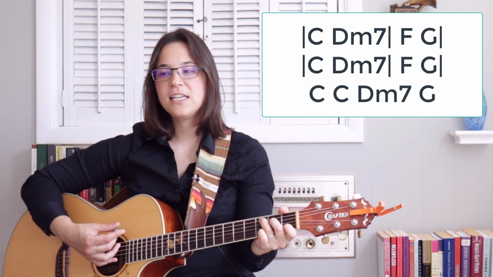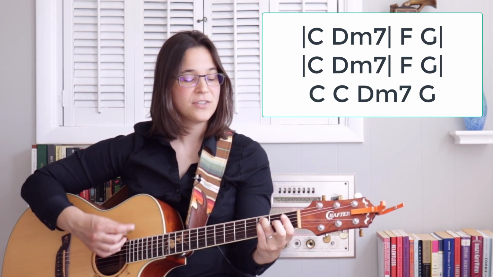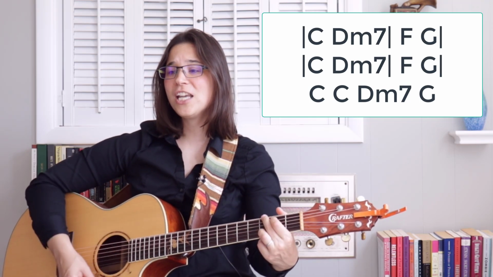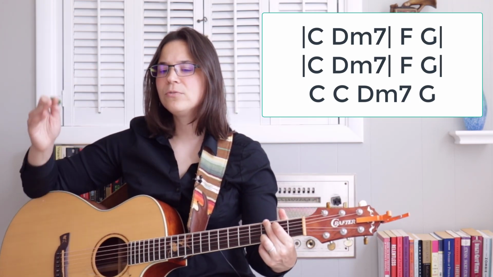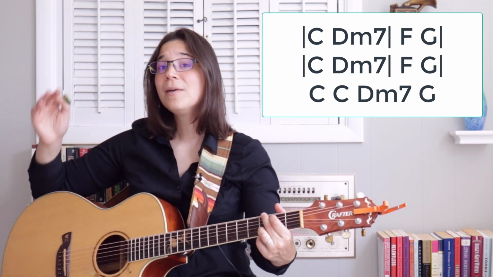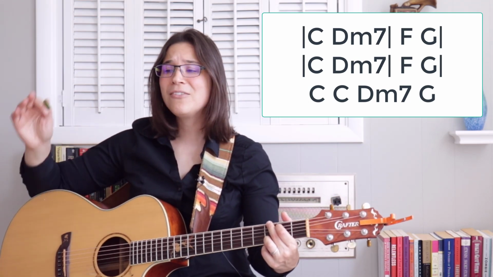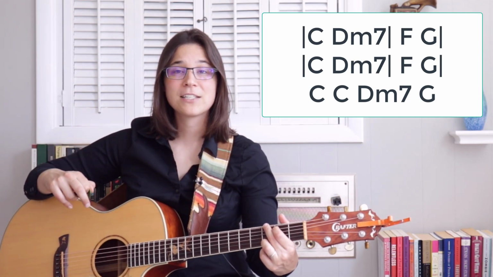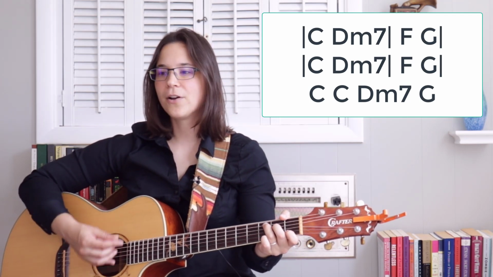So we have C, D minor 7 to F and to G, and all of this again, down, down, up, down, down, down, down, up, down, down, up. And then we switch back to the regular strumming for My Girl.